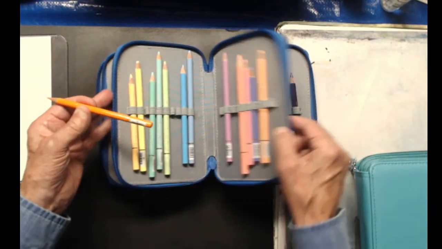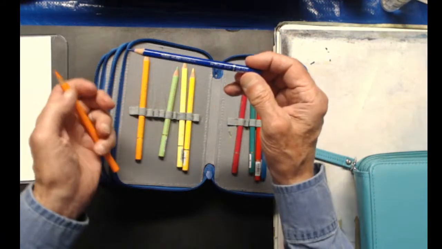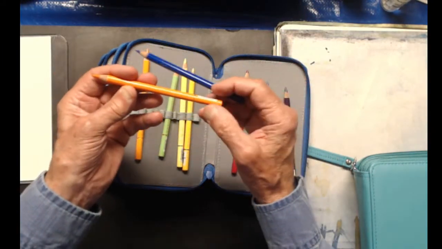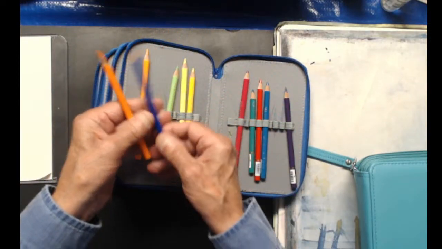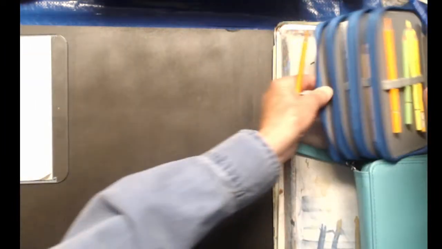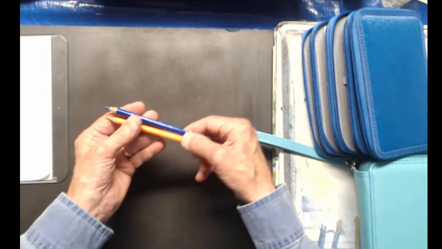color. And I'll take the blue color here. This is royal blue, and this is orange. Those are the two colors I'll demonstrate tonight. Okay, those two colors. And these are complementary colors on the color wheel, orange and blue.